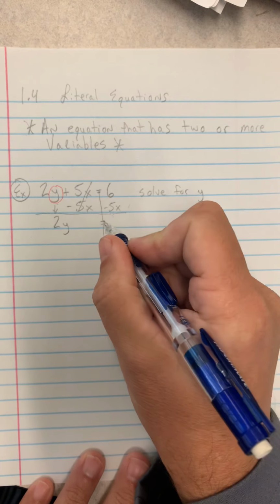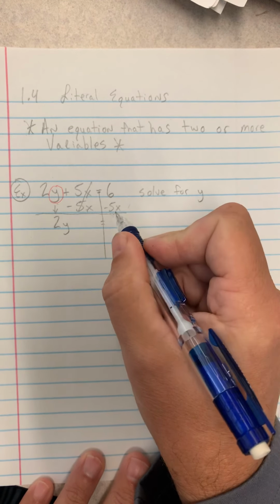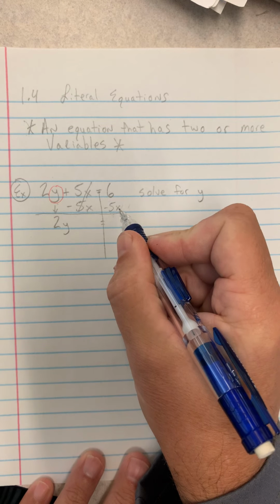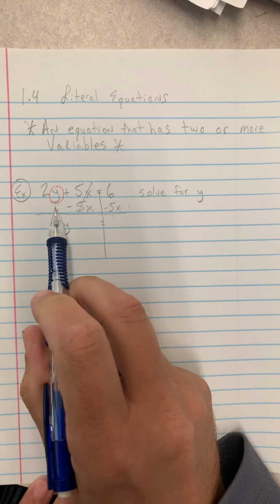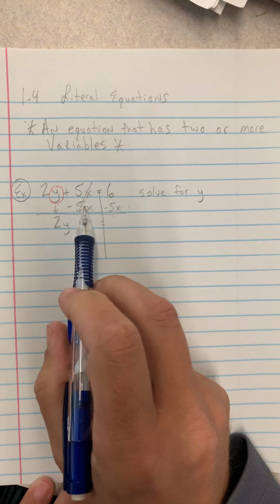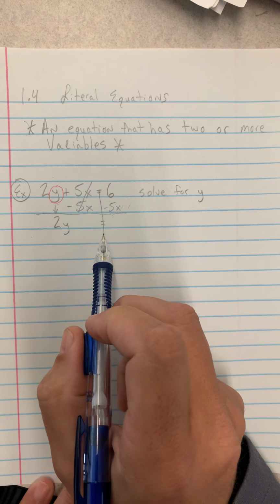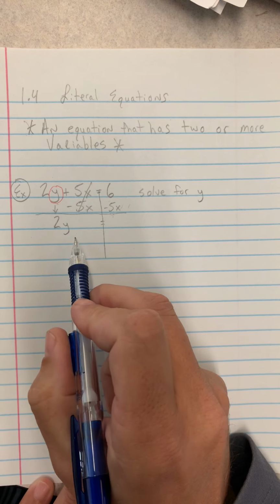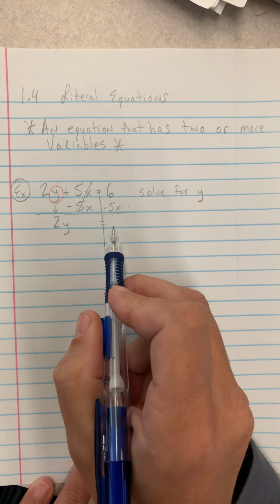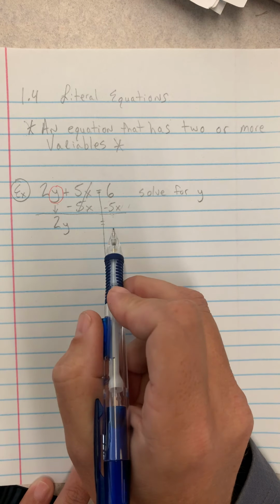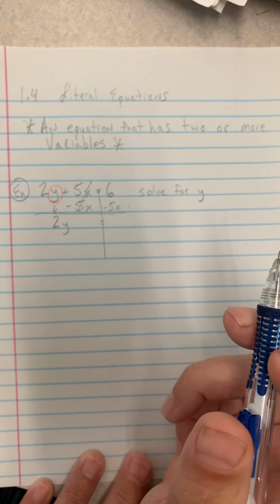And I want you to get into the habit for what's coming in chapter 4 of writing this x term first, especially when I'm dealing with the equation with y and x, because we will actually be working a lot with what's called slope-intercept form, and we'll want that y on one side, the x first, and then some number.